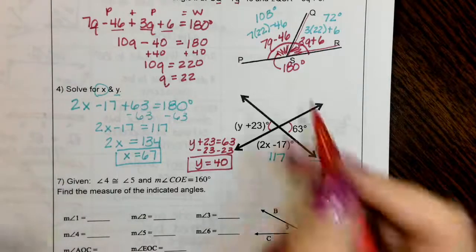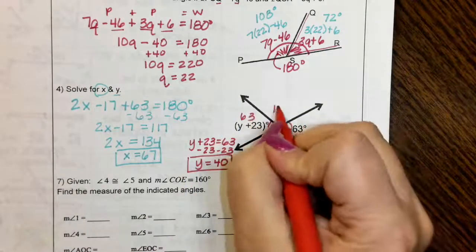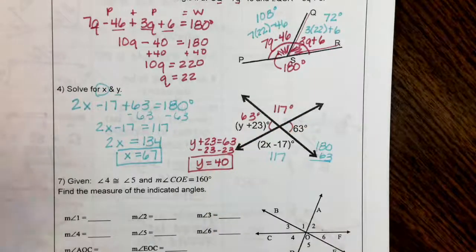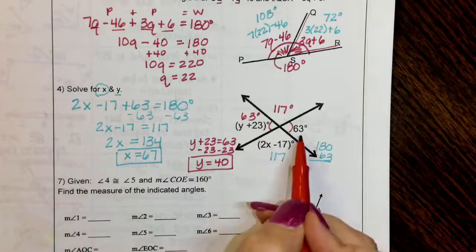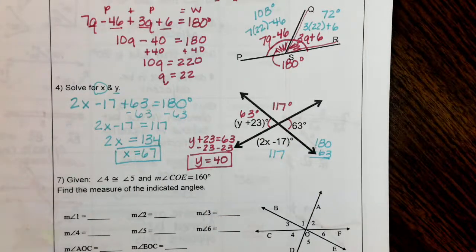And I could go in and find all the angles. Well, I know this is 63. I know this is 117. Just because I knew that one was 63, I can find all 4 just by knowing that 63, like I did in the example on the front.